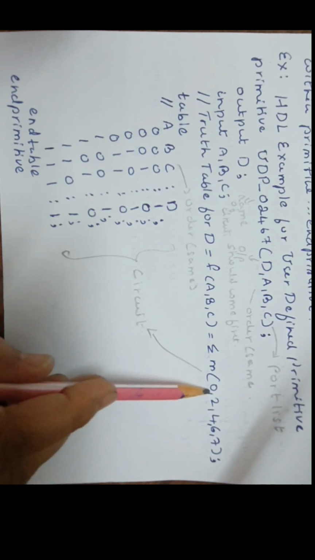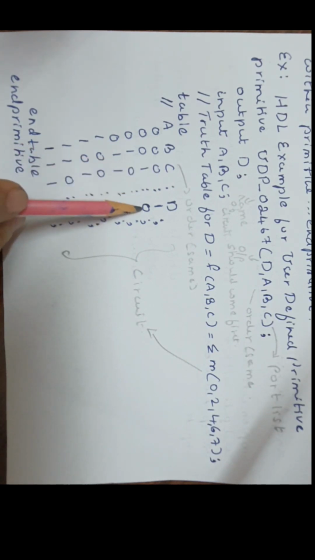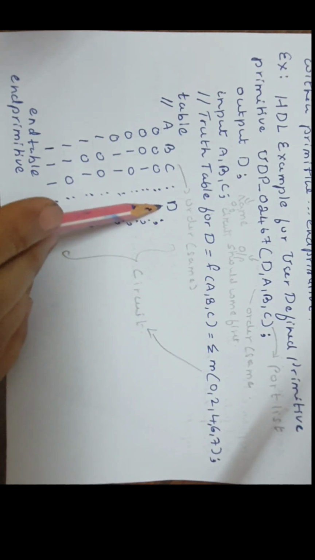Why should it be 1? Because they want this functionality. So for all these minterms they will give 1 here. For 0 it is 1, for 1 it is 0, for 2 it is 1, for 3 it is 0, for 4 it is 1, for 5 it is 0, for 6 it should be 1, for 7 it is 1. Whichever minterms are there in the function, the output will be 1. Hence for those minterms the output is mentioned to be 1, remaining 0.